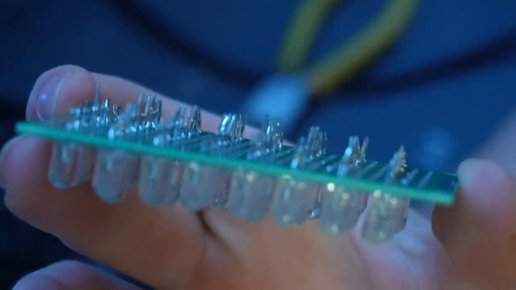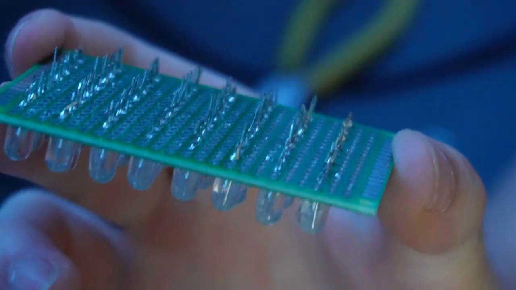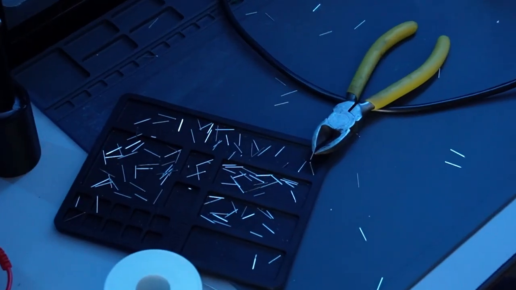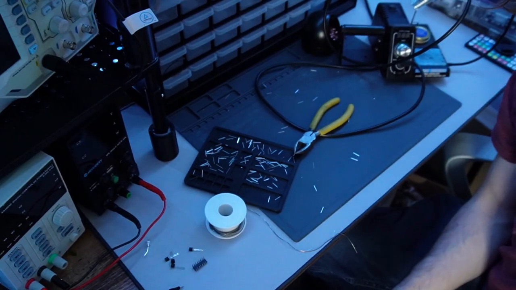Man, that was tough. It's pretty jagged still, but just look how many leads there are. All right. So I will need to decide what I'm going to do next, but I may solder on the other side of the leads now, and then I'll go from there.